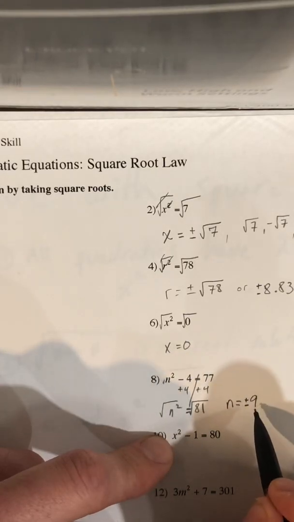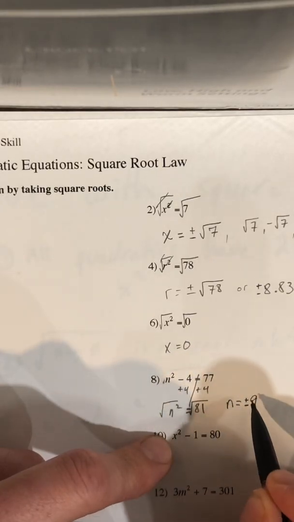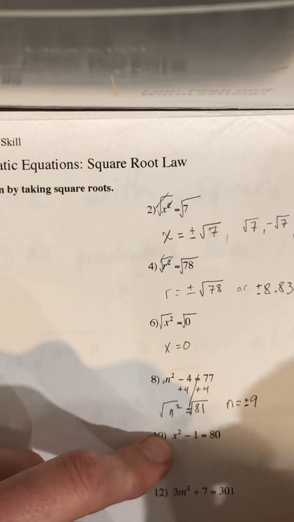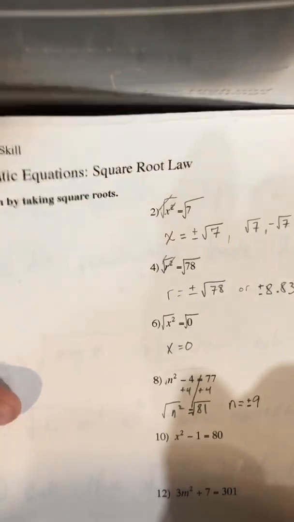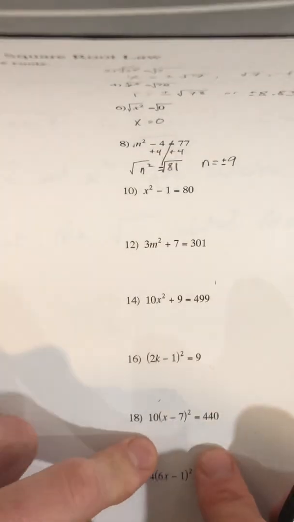So negative 9 times negative 9 is 81, and positive 9 times positive 9 is 81. So both. All right, and then let's see. Let's do one down here.